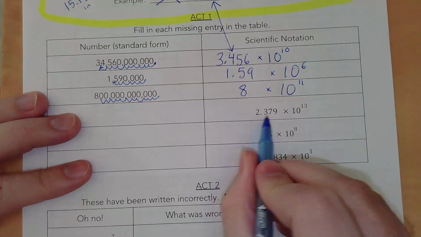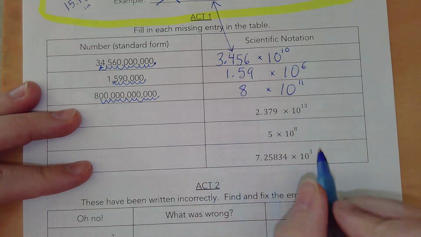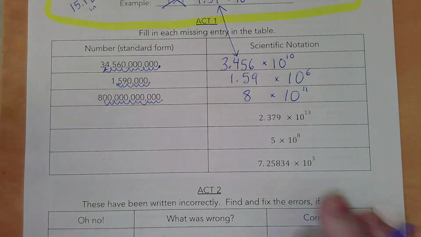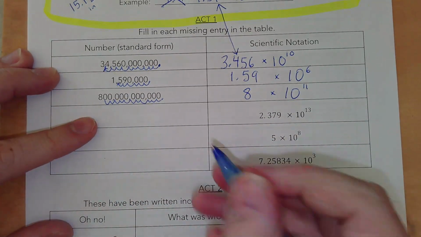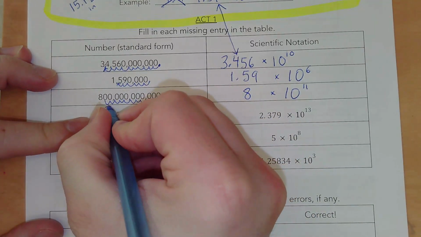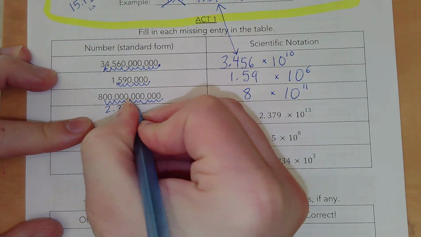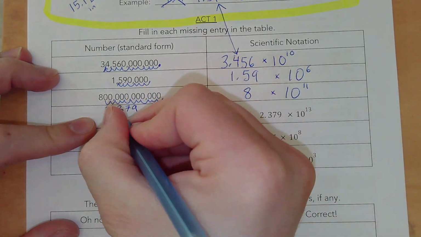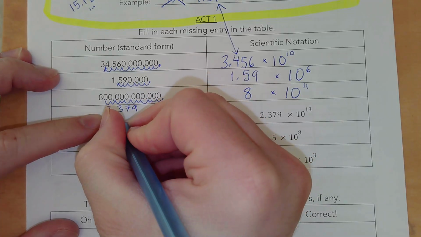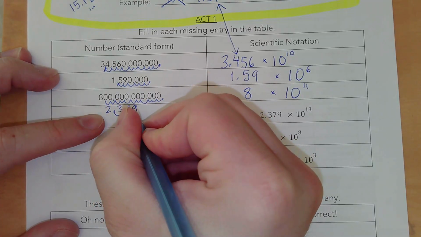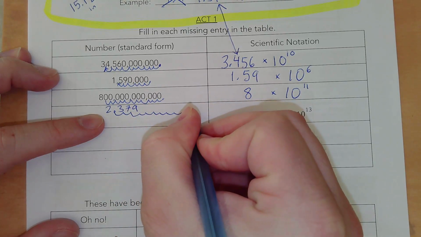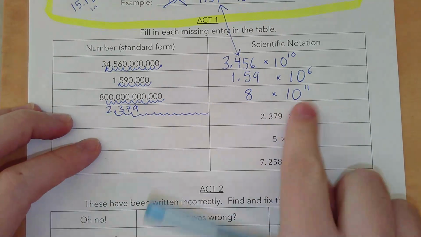So, for this one right here, I know I haven't shown it yet since perhaps last week, but let's make sure we know how to do it. So we're going to make sure to write down 2.379, and since I'm multiplying by 10 13 times, I must multiply by 10 once, 2, 3, 4, 5, 6, 7, 8, 9, 10, 11, 12, 13. 13 times.